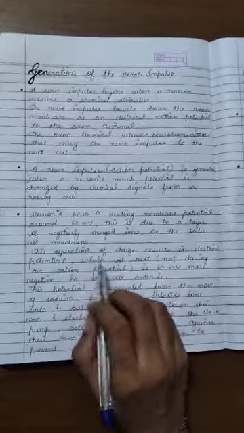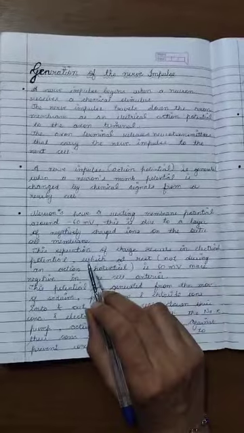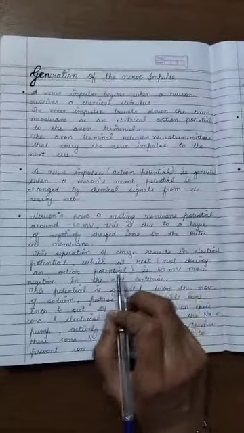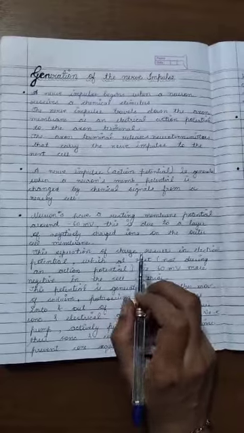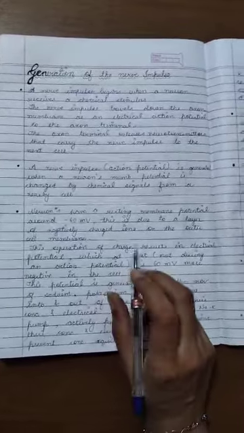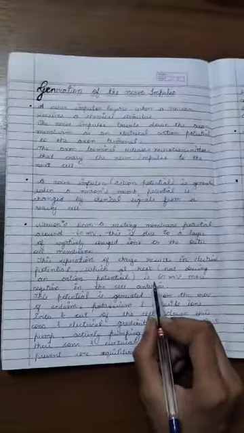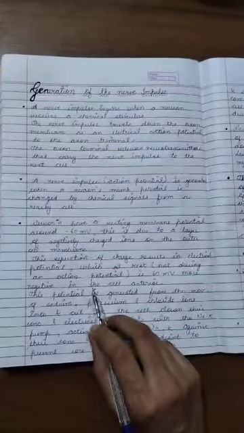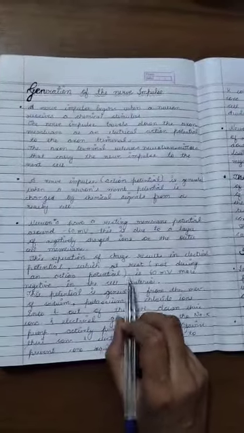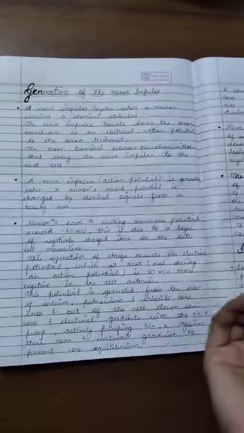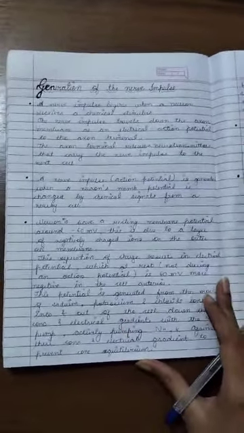This separation of charge results in an electrical potential, which at rest, meaning when there is no action potential, is minus 60 mV, more negative in the cell interior. So inside the cell it is negative and outside the cell it is less negative.